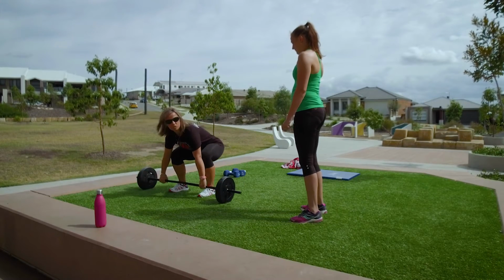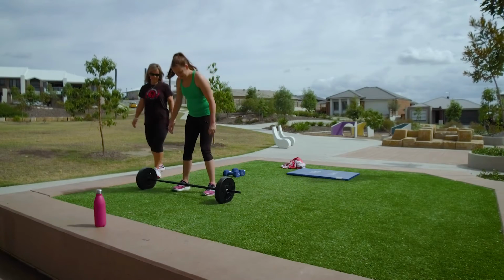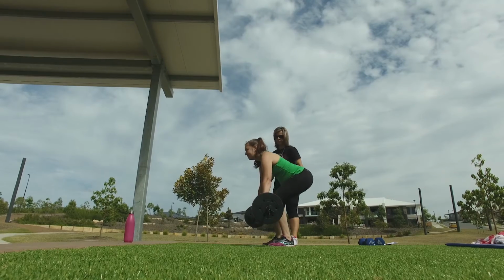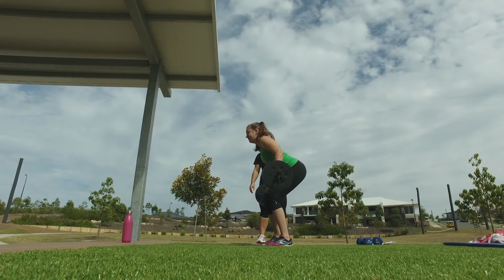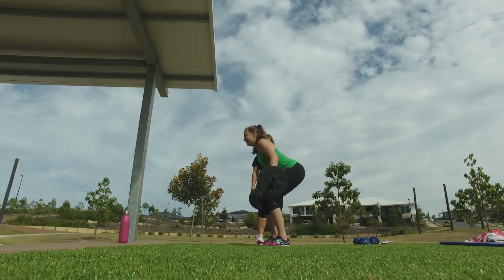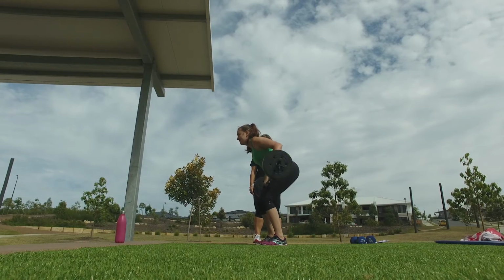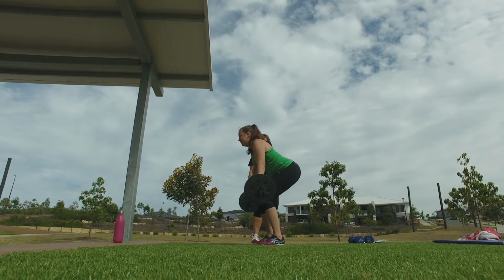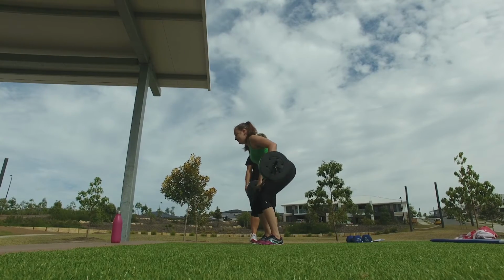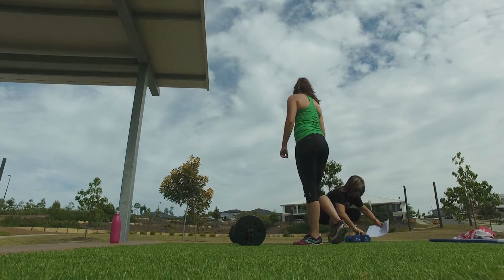And then going into a squat and releasing the calf. Keep your head up, back neutral, bring it up, and then, yep, 1, 2, 3, 4, 5, 6, 7, 8, 9, 10. Good job. Awesome stuff.